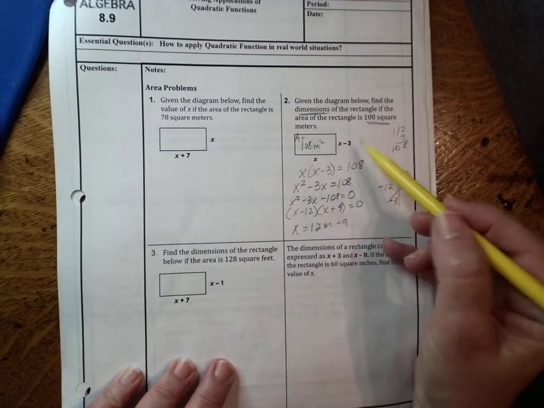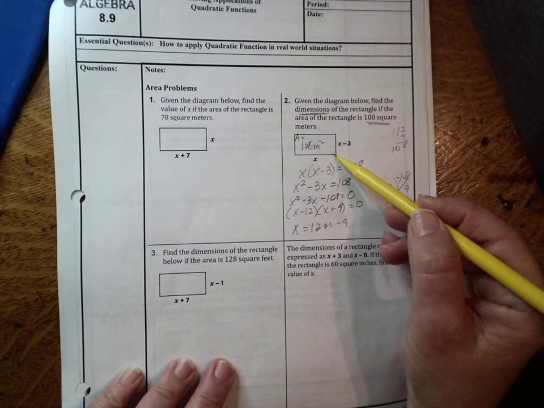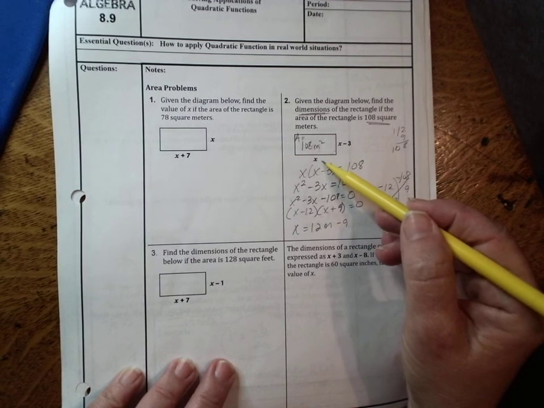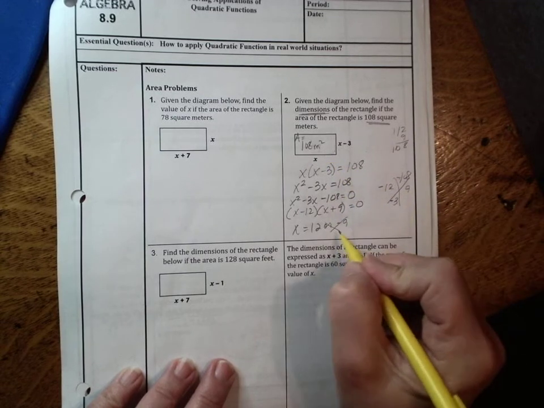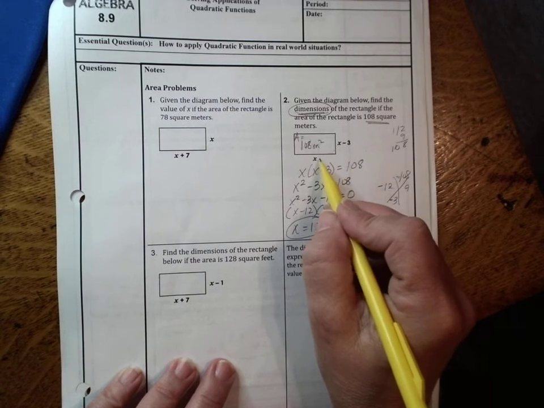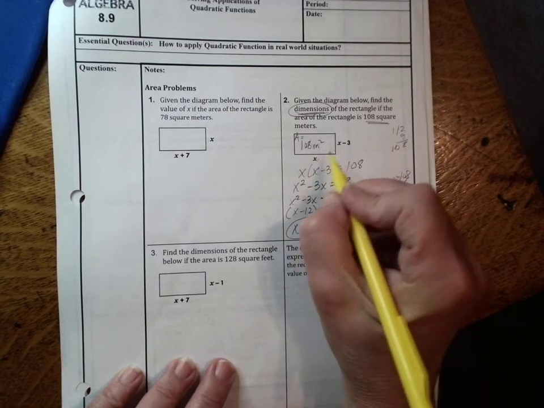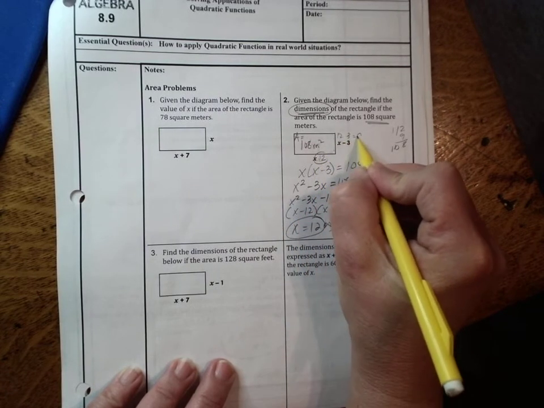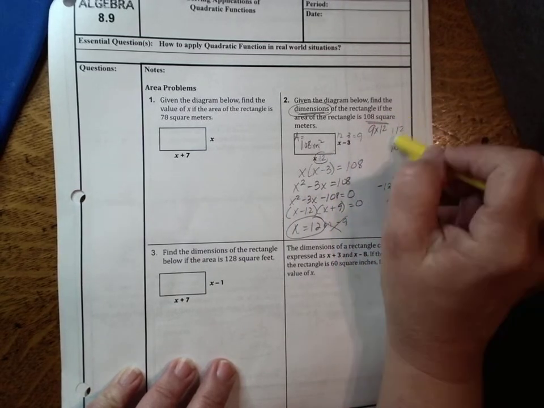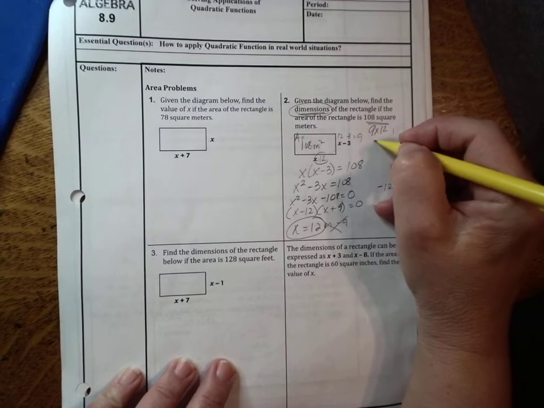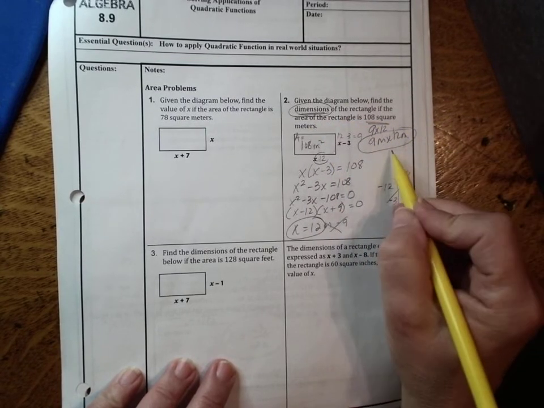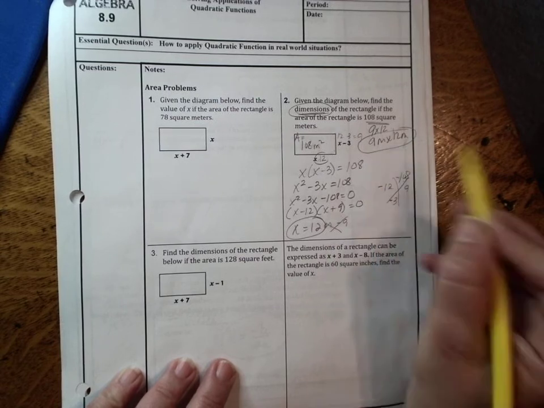Now, we're talking about length here, or distance. Negative 9 won't make any sense as a distance, so in this case you can't have that. You have to be careful because you have to go back and put the 12 in for the x. So this is going to be 12, and the other is going to be 9. So you have a 9 by 12 rectangle. Your dimensions are 9 meters by 12 meters.